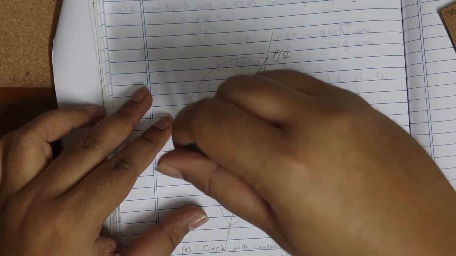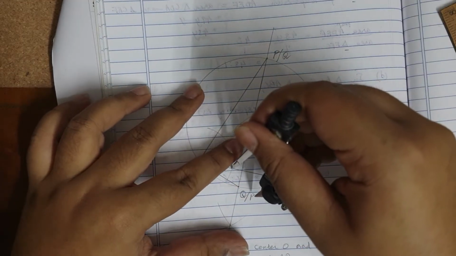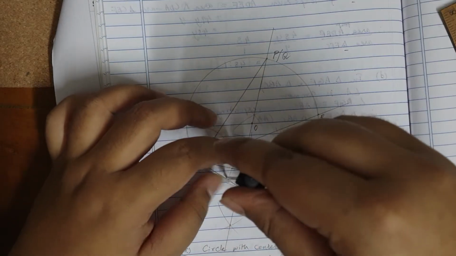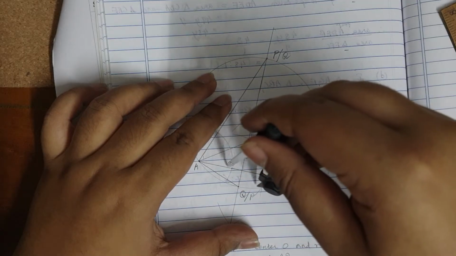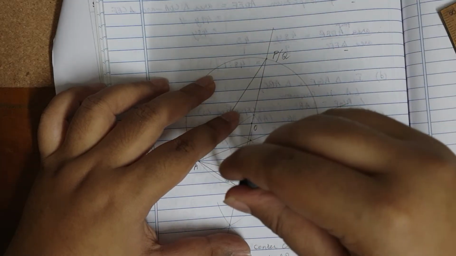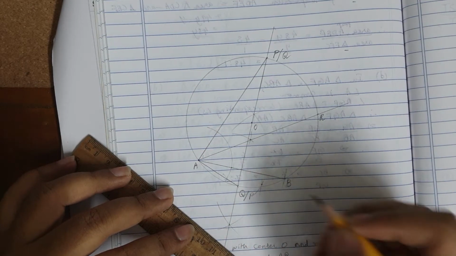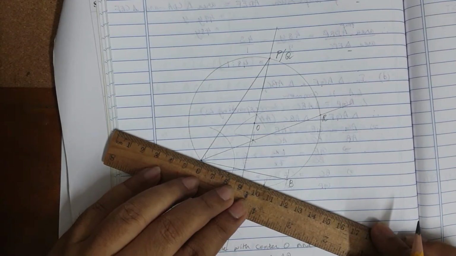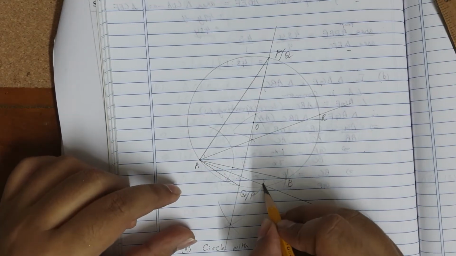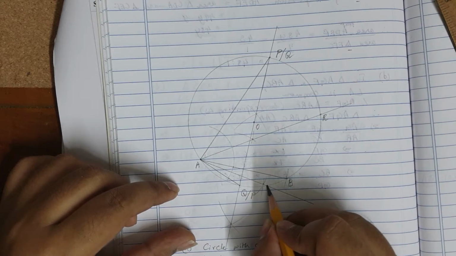So if I do that, then this will be the bisector of angle PAB in that situation, and this point would have been R.